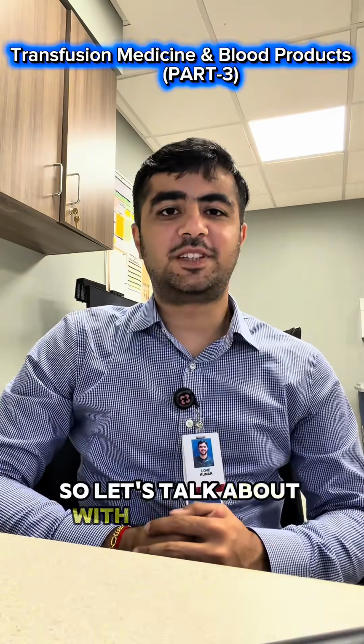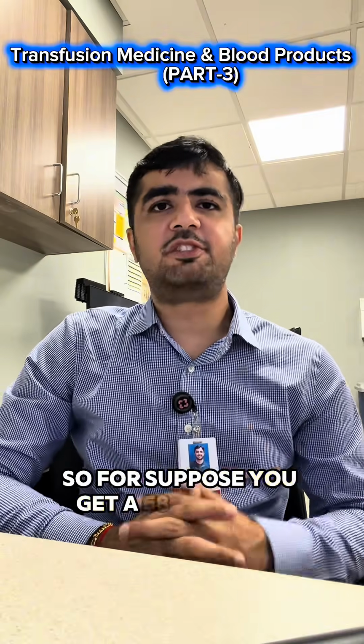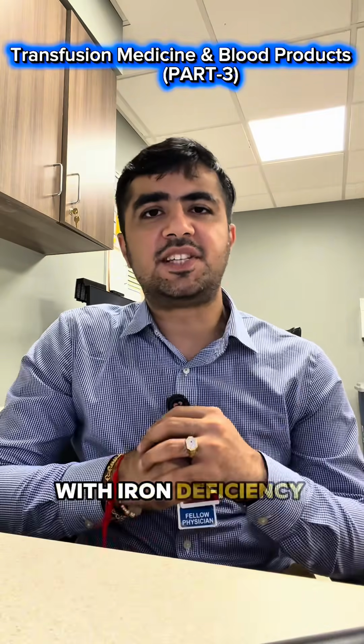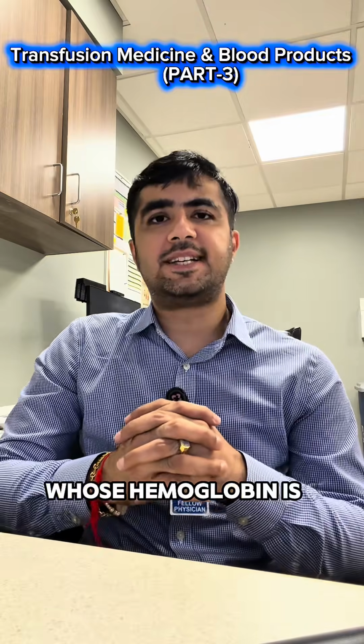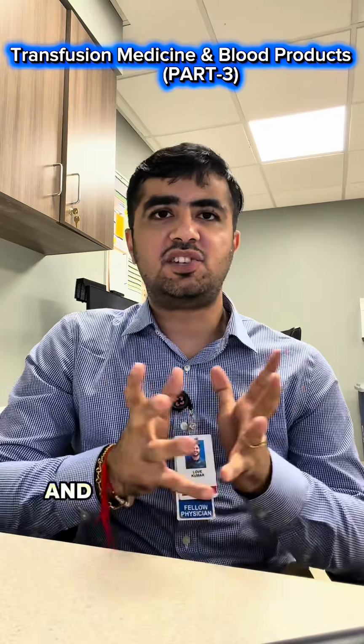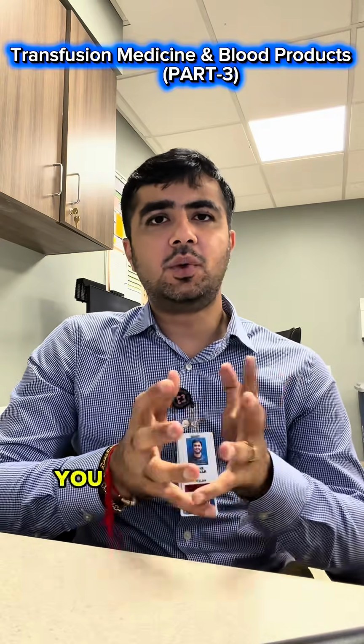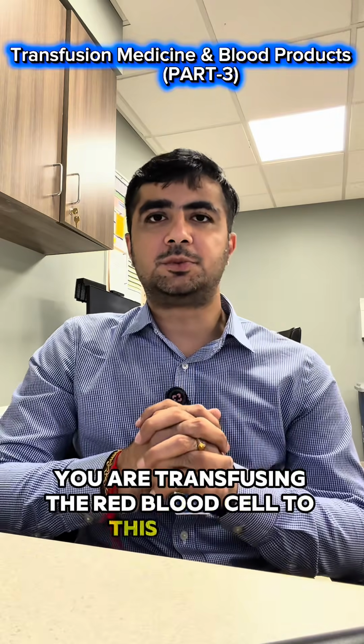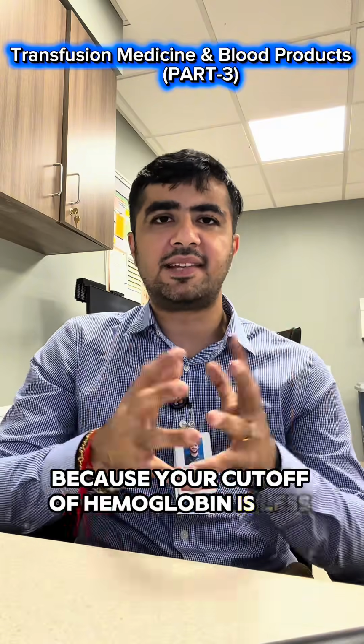So let's talk about a case today. Suppose you get a 58-year-old female with iron deficiency anemia whose hemoglobin is 6.8 gram per deciliter. That is because of chronic GI blood loss, and she is admitted to the hospital and you are transfusing red blood cells to this patient because your cutoff of hemoglobin is less than 7 here.